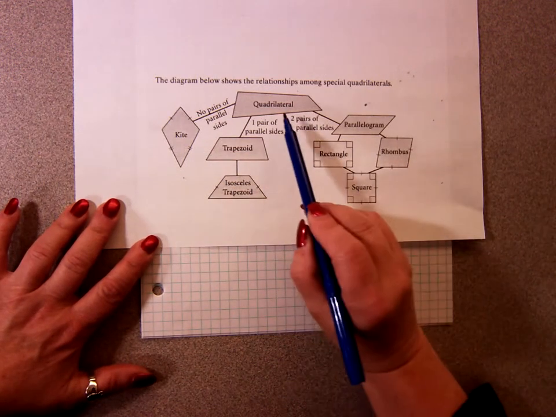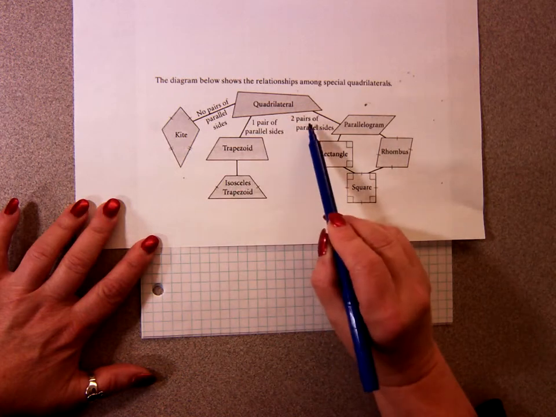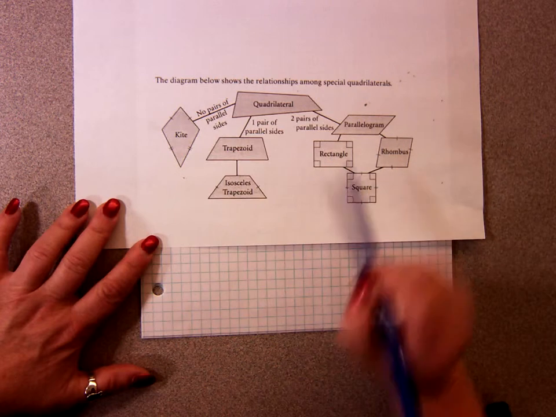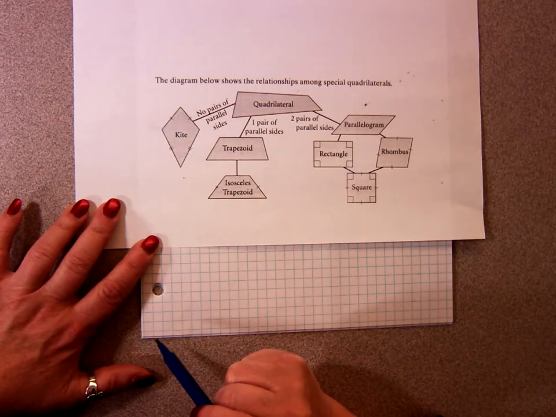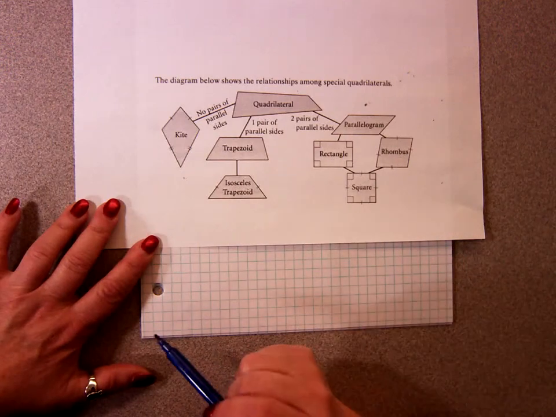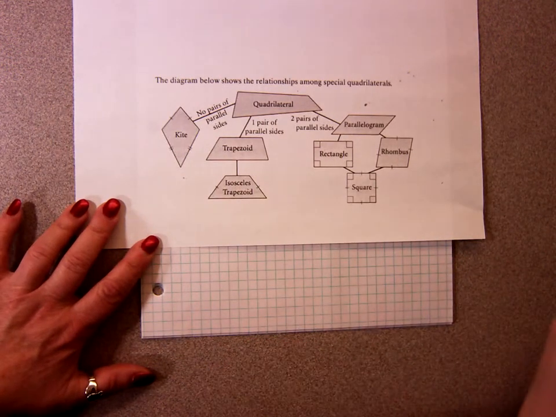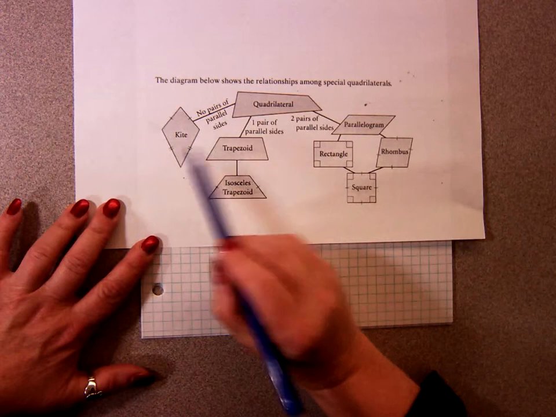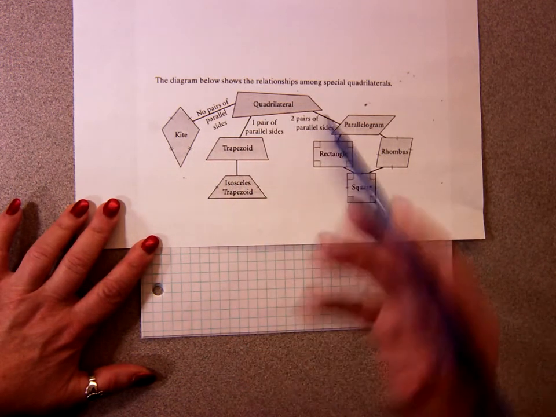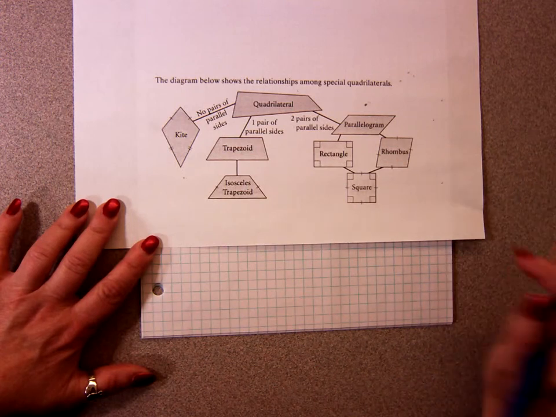If you have a quadrilateral and it has two pairs of parallel sides, then the major category is called a parallelogram. If you notice in the definitions, rectangle, rhombus, and square were defined as parallelograms with. Kites and trapezoids were defined as quadrilaterals with certain attributes.